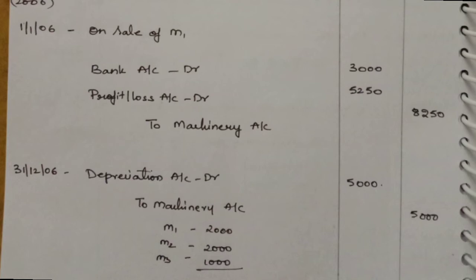2006. So directly we are taking the sale amount and loss amount. And for depreciation also we will not consider that 10,000 rupees, because we are selling as on 1st January 2006 itself. We are not having that machinery in any month in the year 2006. So the entry would be the depreciation account debit to machinery account.